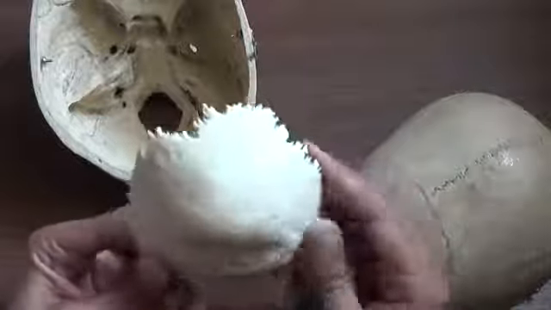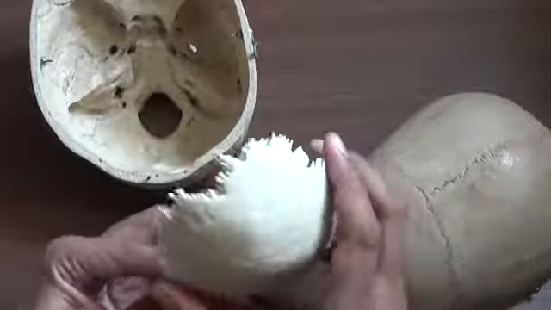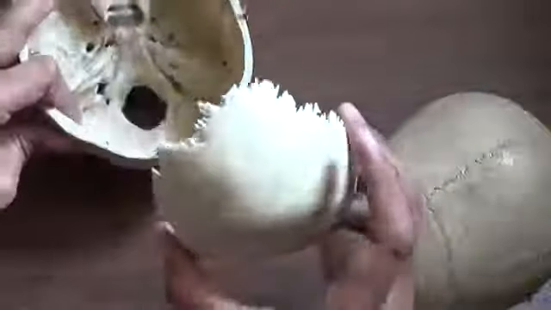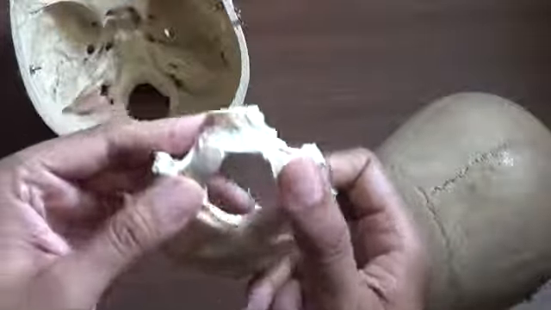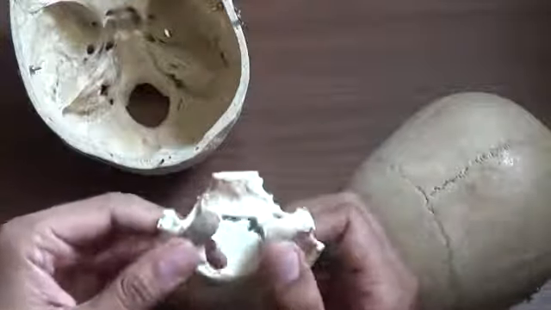This is the foramen magnum, and posterior to the foramen magnum, this portion is the squamous part of the occipital bone. The major portion is observed from behind in the norma occipitalis, right? So this is the squamous part of the occipital bone. On either side of the foramen magnum you can see two condyles, and these will articulate with the atlas, the first cervical vertebra, right?